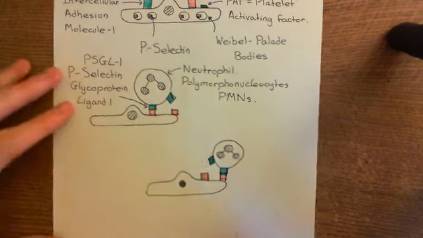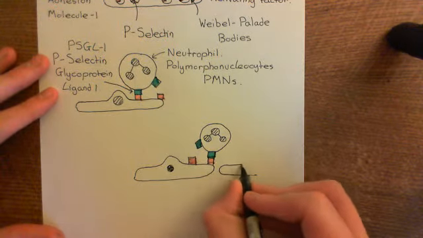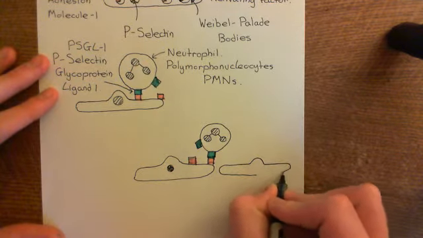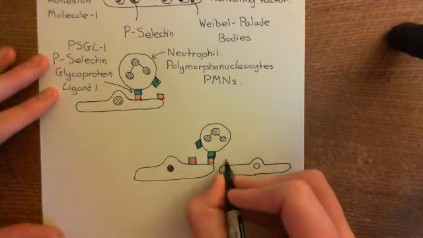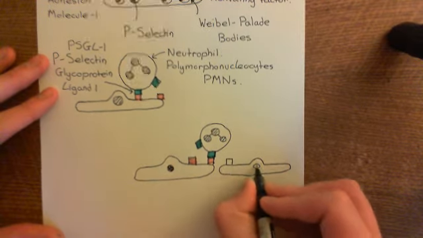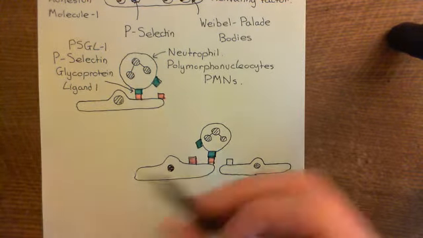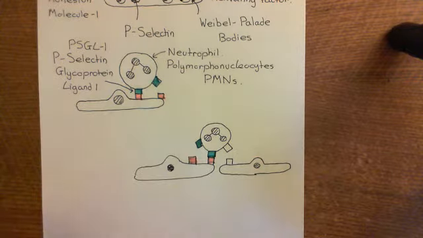And then of course there'll be another endothelial cell along here, okay? And this endothelial cell will have another p-selectin on its surface, so let's put another p-selectin here. Let's just colour in the nucleus of that endothelial cell. And of course the neutrophil will have another p-selectin glycoprotein ligand 1 here.